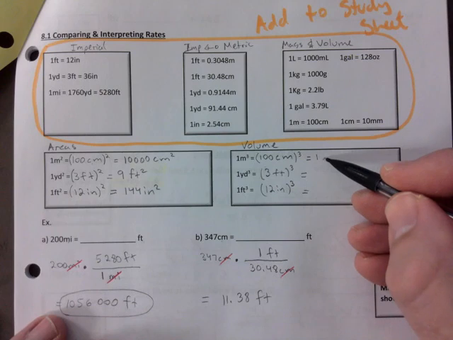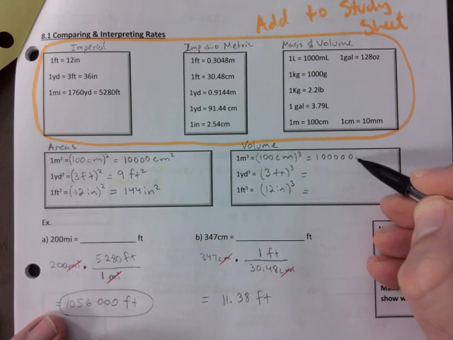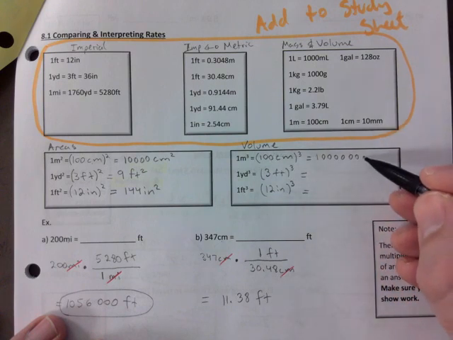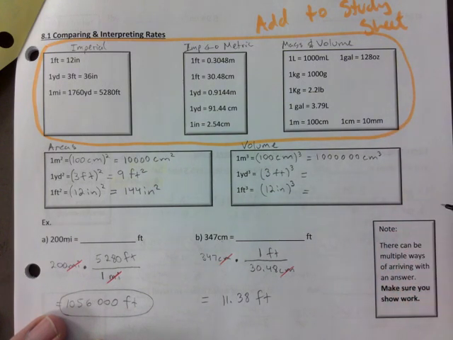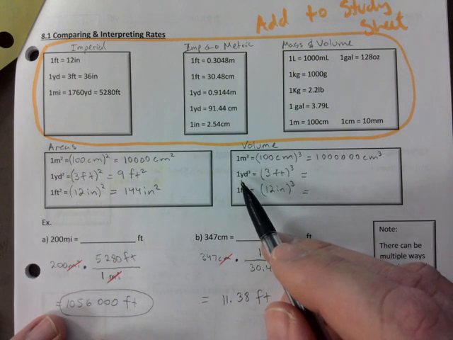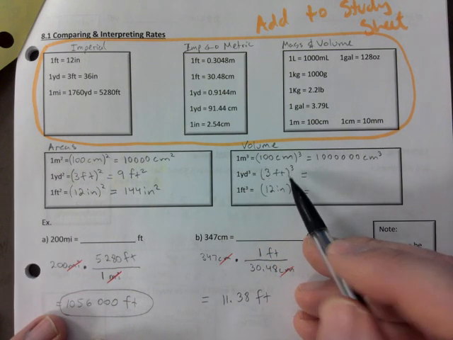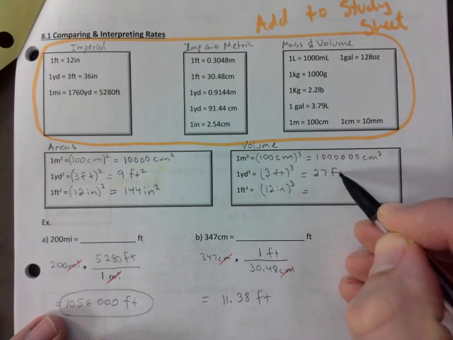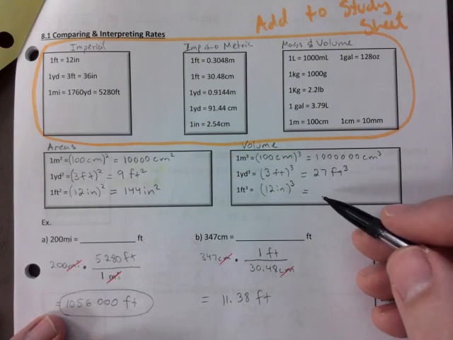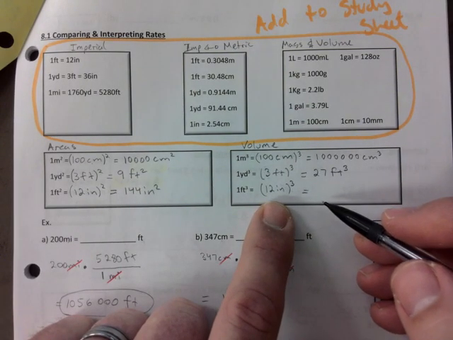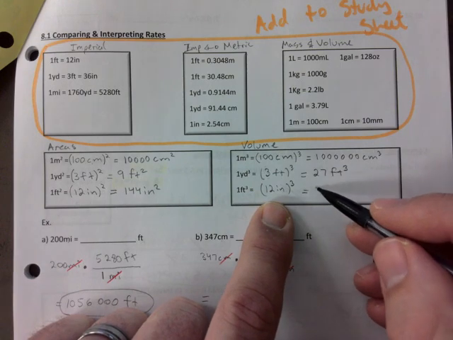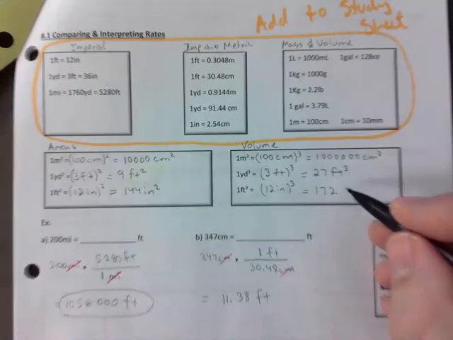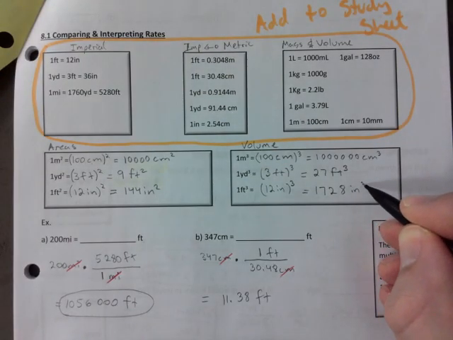And here you have it. You'll have 6 zeros because you're multiplying 100 by itself 3 times. Now, 1 cubic yard is 3 cubic feet, so 3 times 3 times 3, that's 27 cubic feet. And then 12 times 12 times 12, that's 1728 cubic inches.